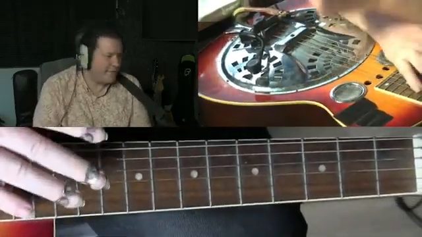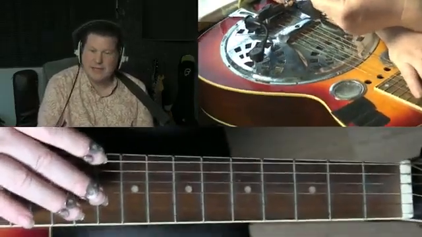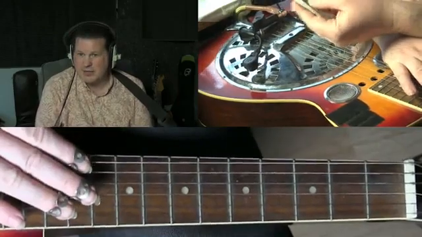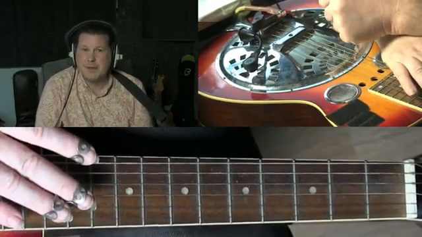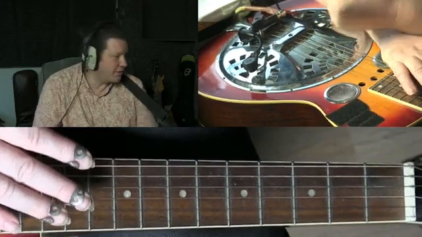It's got a very familiar characteristic to it. It's suddenly slightly more bluesy, isn't it? It's got this flat 7 in it. Dominant chord, sorry, major triad with a flat 7.